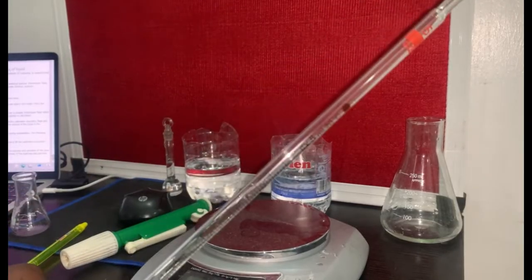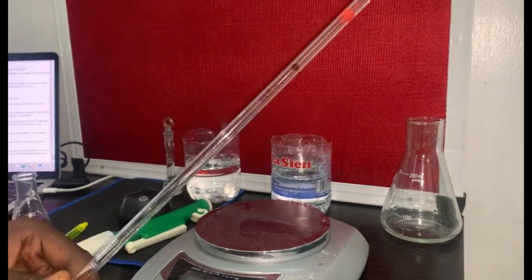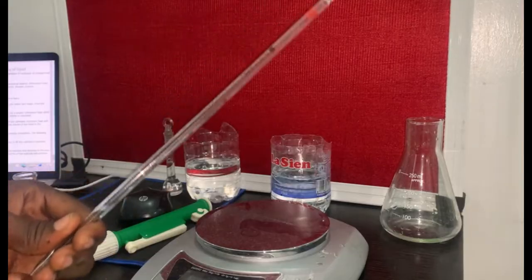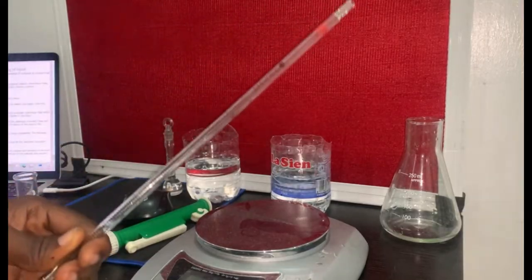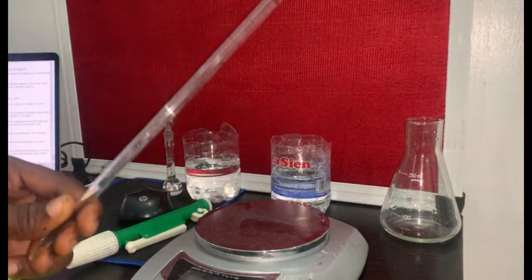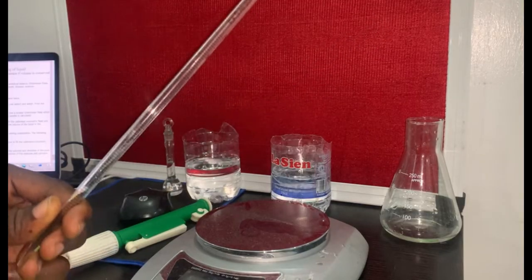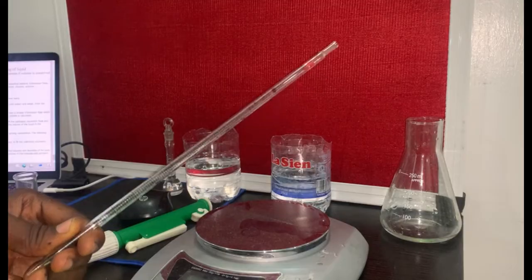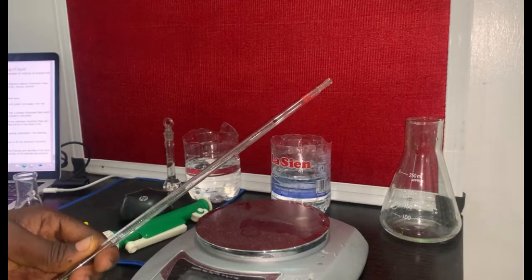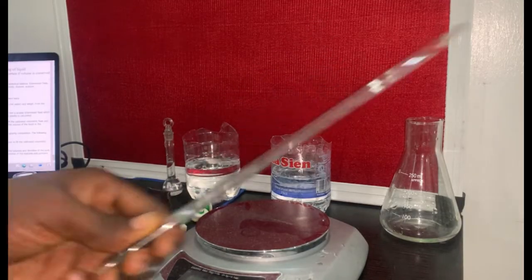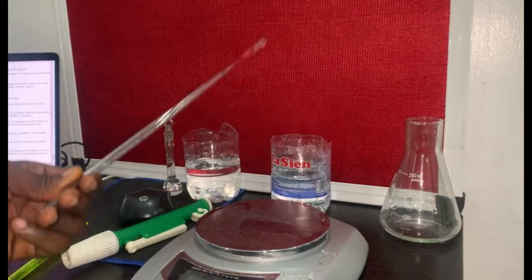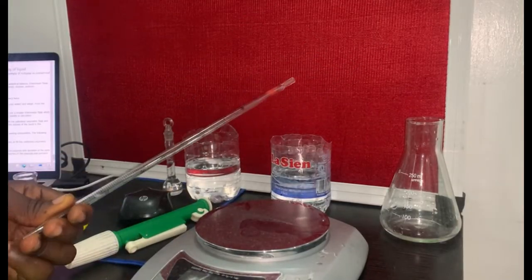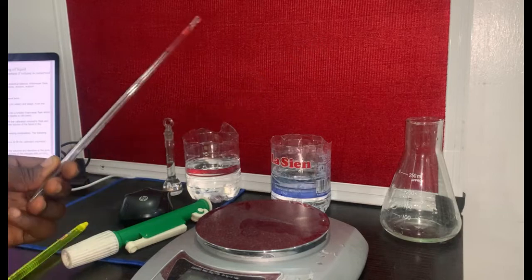That is in a case where they give you a 10 mil pipette in the lab. But since a 5 mil pipette is what I have here, and we are told to carry this out 5 times, the sole aim of carrying it out 5 times is just to avoid error. So if you do it once and it gives you 5, you do it 5 times, 5 in 5 places divided by 5, it's still going to give you 5. So why would you want to stress yourself running it 5 times?